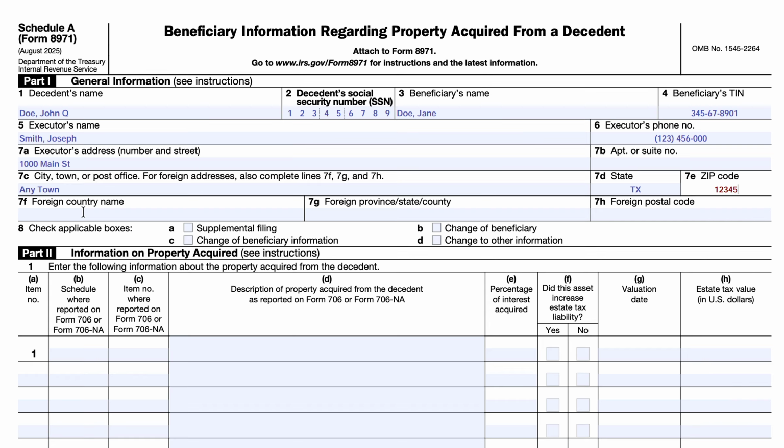So we're going to skip lines 7F, G, and H, as mentioned earlier. And now we're going to visit the Part 2 information field. So just real quick, the instructions are pretty silent on what all of this is.